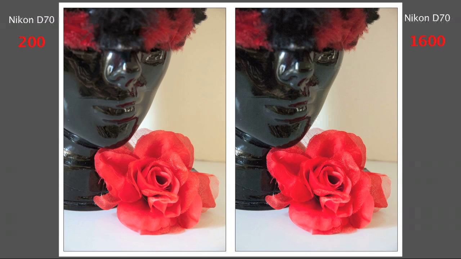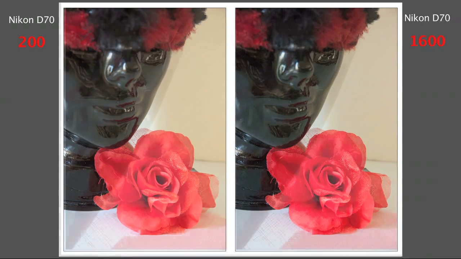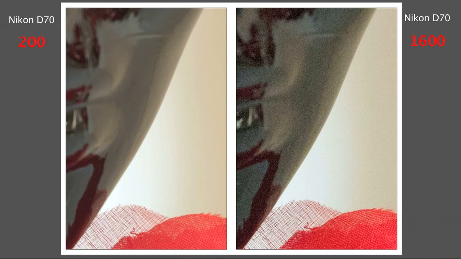Let's take a look at two images I took with my Nikon D70 camera. On your left, there is the image I took with ISO 200, and on your right I used ISO 1600. You can hardly see any difference between those images, but let's try to enlarge them. Now you see the difference. The image on my right has little dots over it, like a little pixelation. That is called noise.